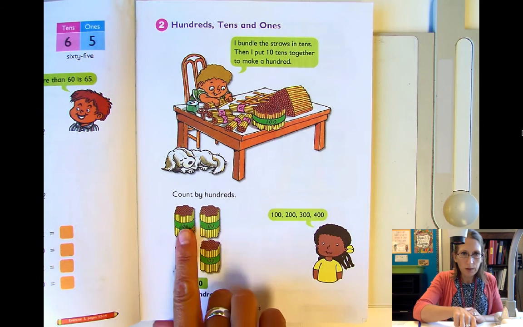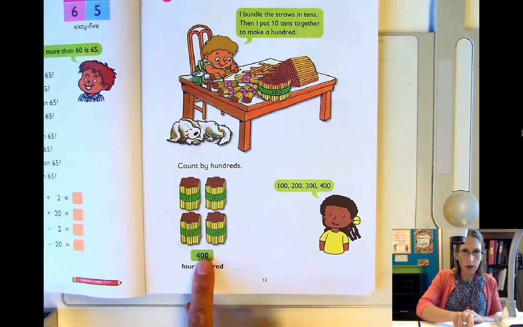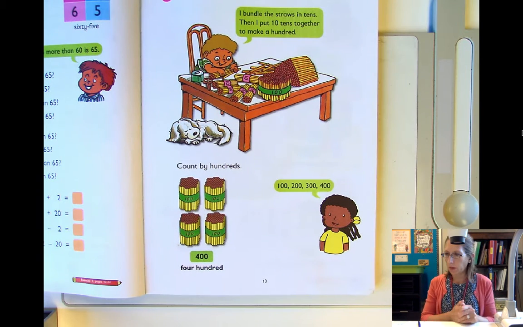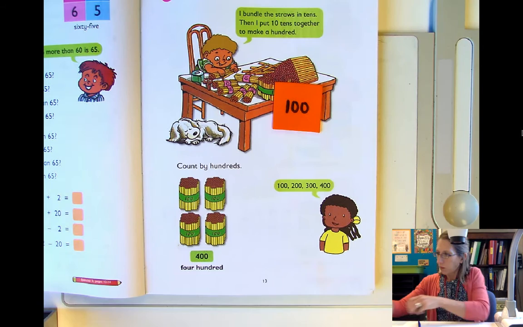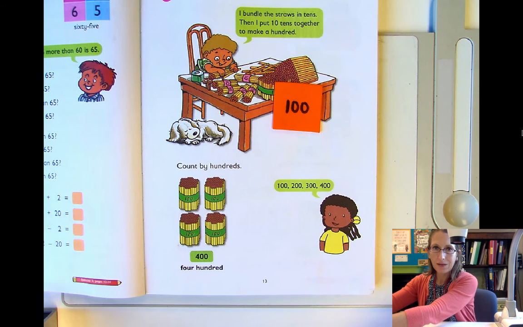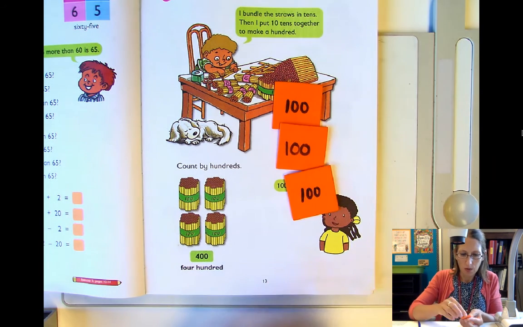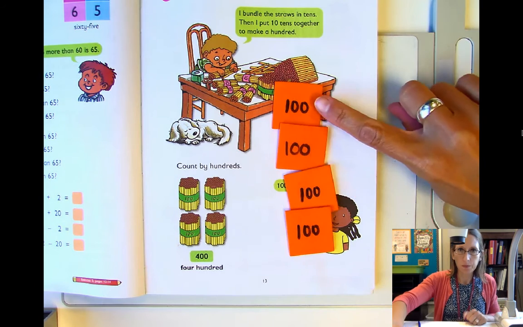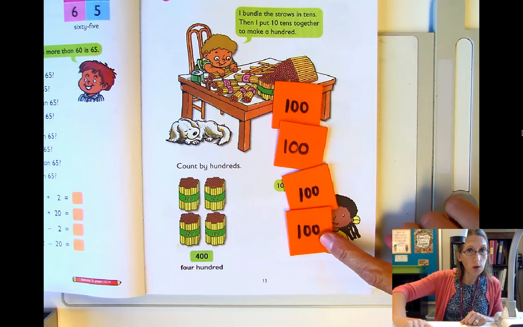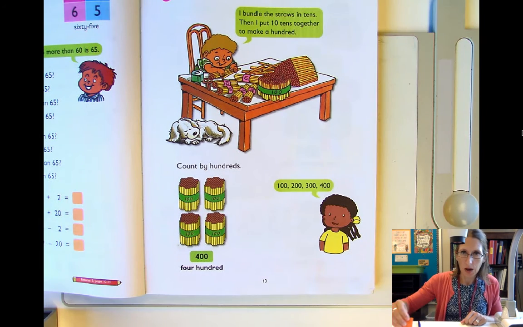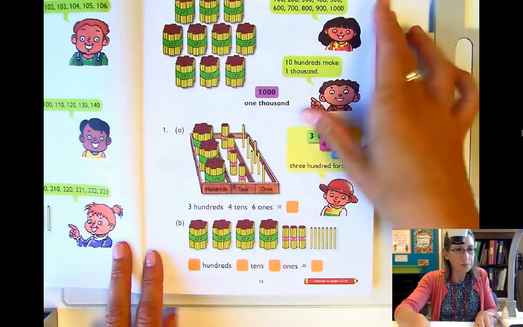And then if we have some bundles of 100, like here, we can count by hundreds. So here they have some pictures of hundreds, and we can represent those with our little hundreds pieces that we have here. So we can count by 100s. 100, 200, 300, 400. Nice job. And let's go to the next page.